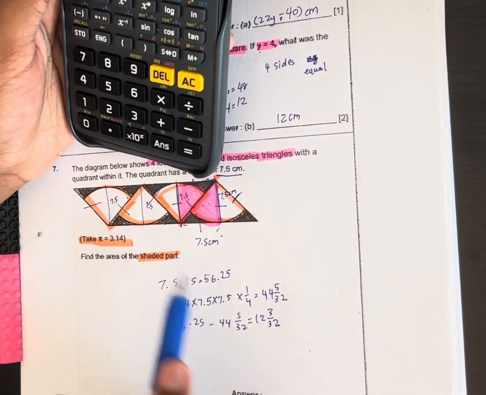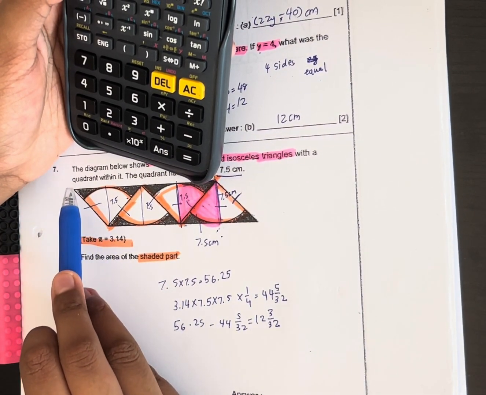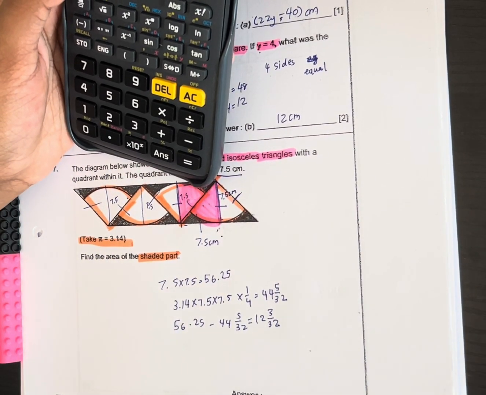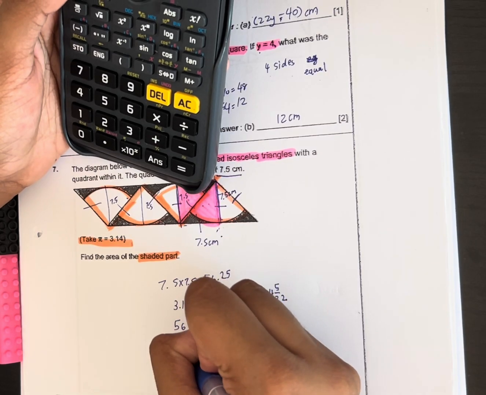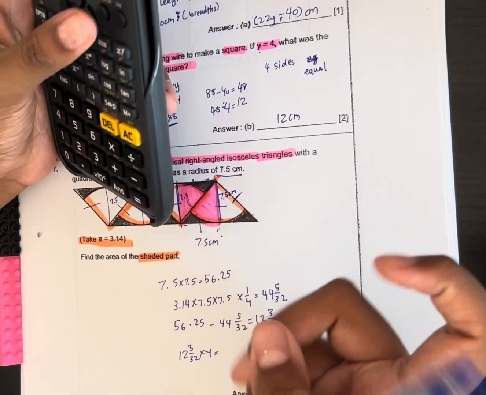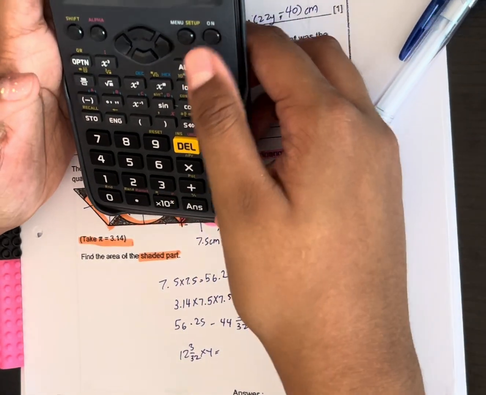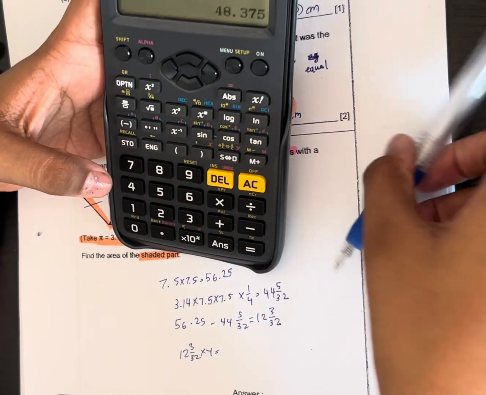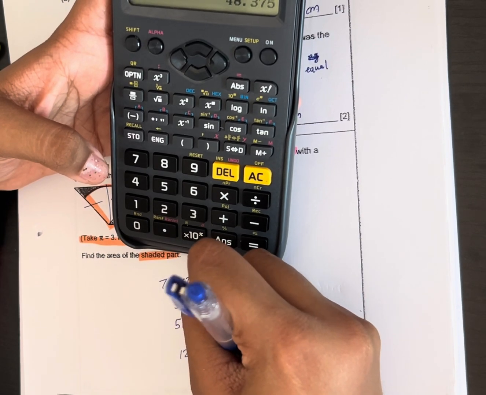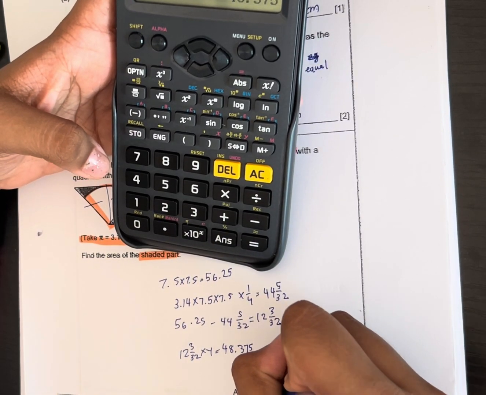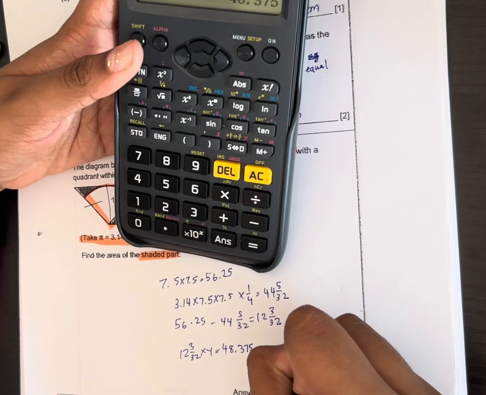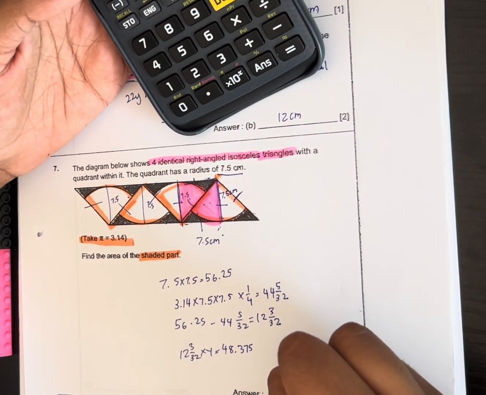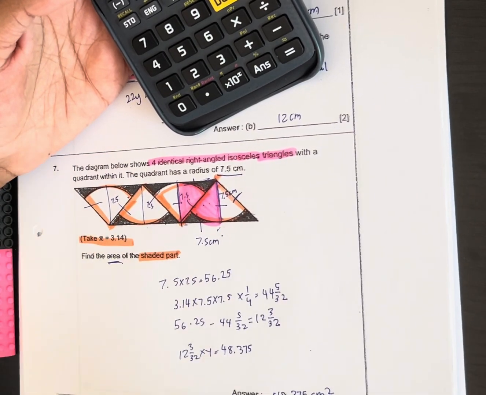So now that we found this, we just need to multiply this by 1, 2, 3, 4. Okay, 4 times. 12.3 something times 4. So make sure your answer is correct, times 4. Okay, it will give us 48.375. Okay, sorry, 48.375. Remember, centimeters means centimeters squared, because we're finding area. Okay, that's our answer.